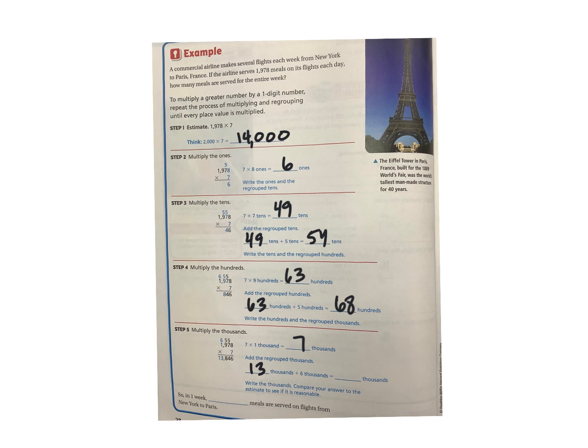Oh, sorry, no, that doesn't go there. Don't write that there. The 7,000s plus the 6 carried over thousands is 13,000. And that just gets written right there. So in 1 week, 13,846 meals are served on flights from New York to Paris.